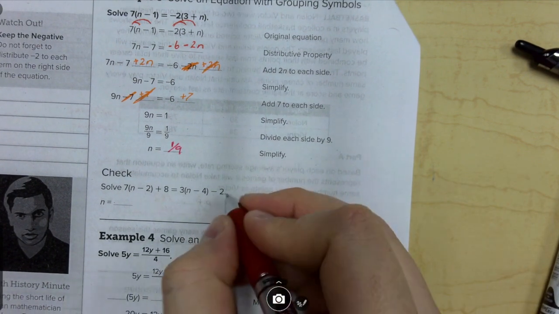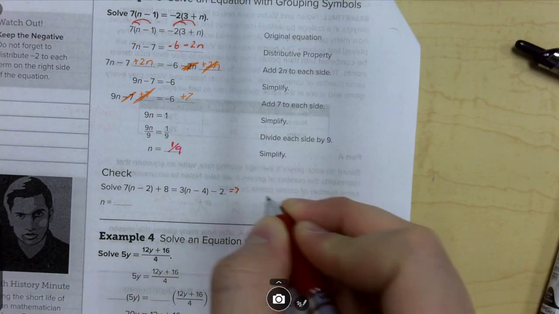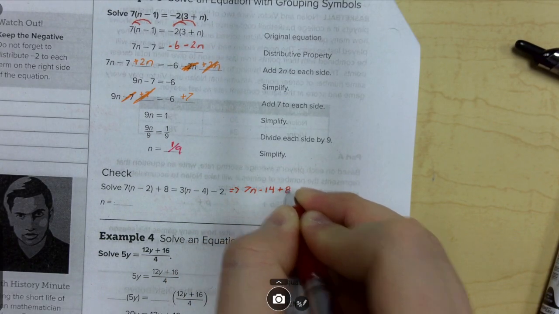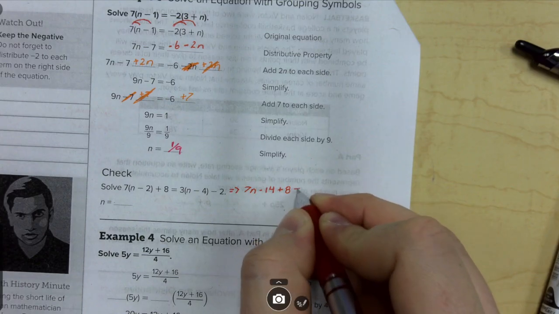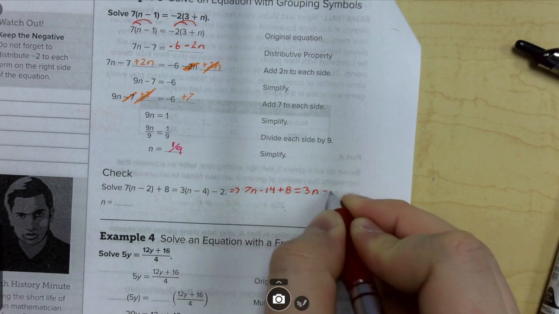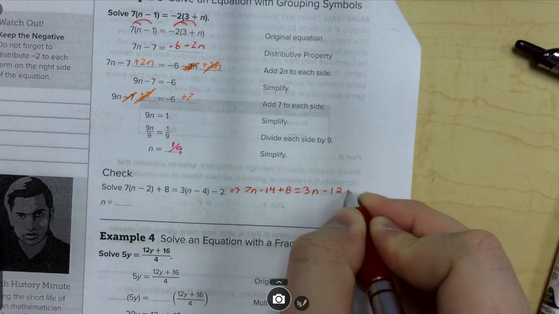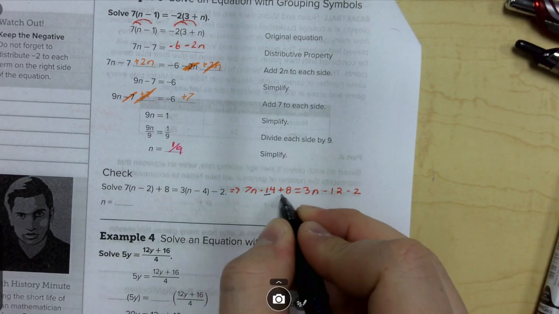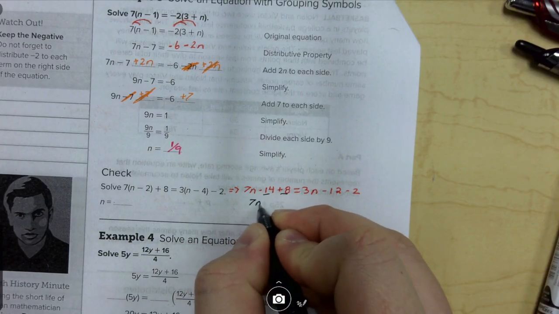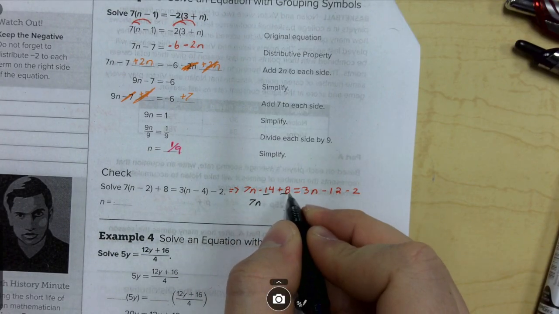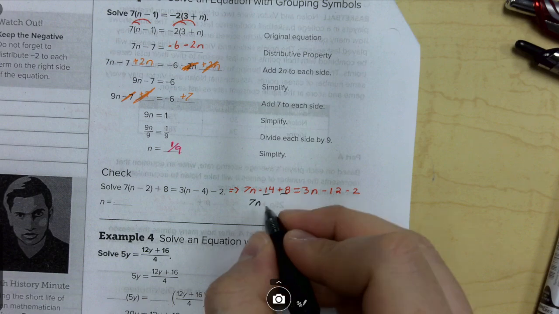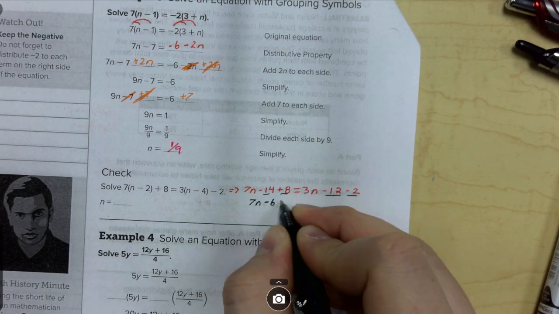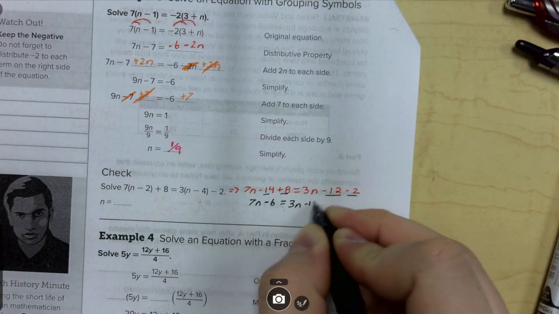All right, it wants us to solve this next one. Our equivalent equation will be 7n minus 14 plus 8 equals 3n minus 12 minus 2. All right, we have some like terms to take care of first. So this is 7n, and 8 plus negative 14 is negative 6. We have like terms here, equals 3n minus 14.